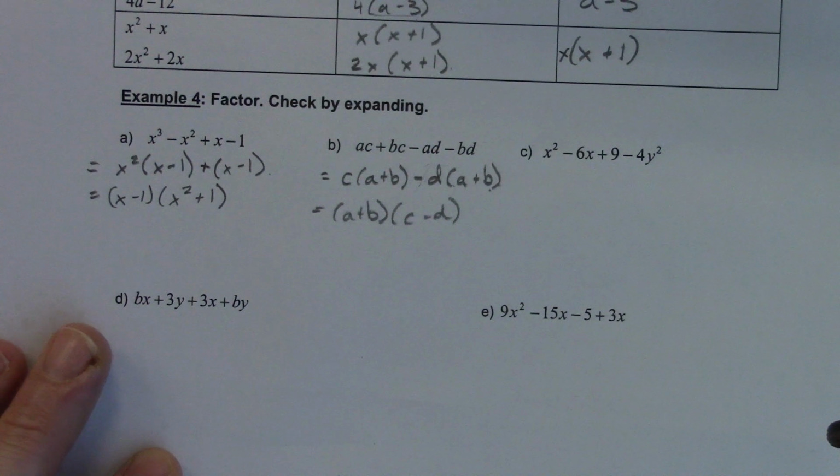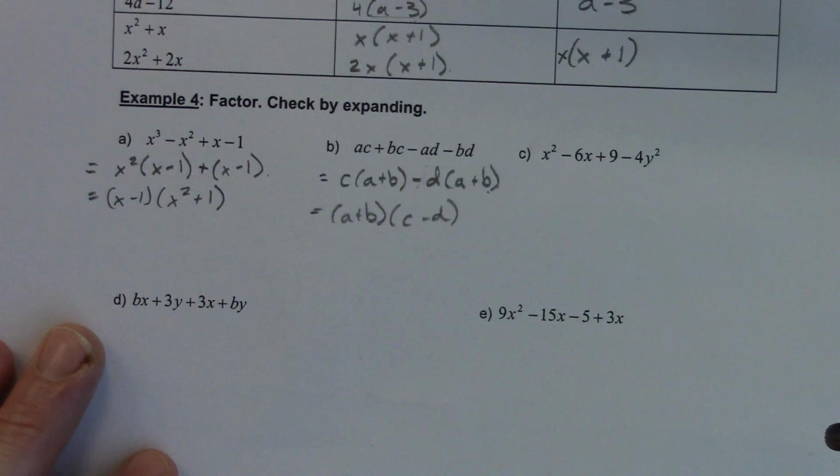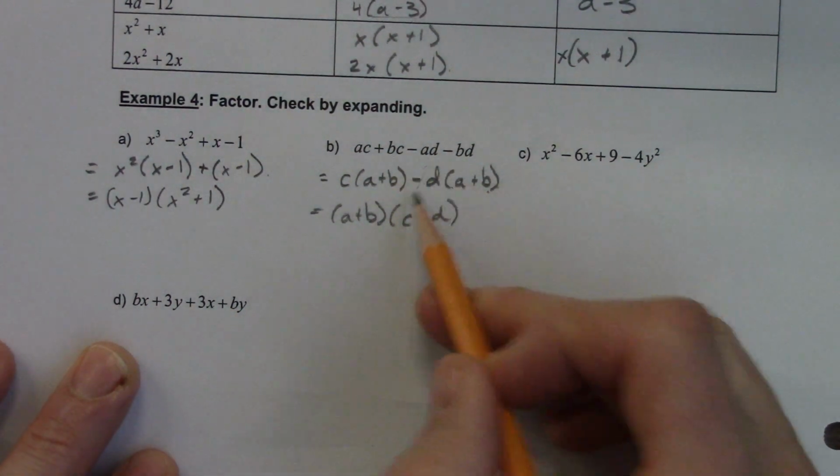Any questions with either of those two? Just tricky because of that negative sign.